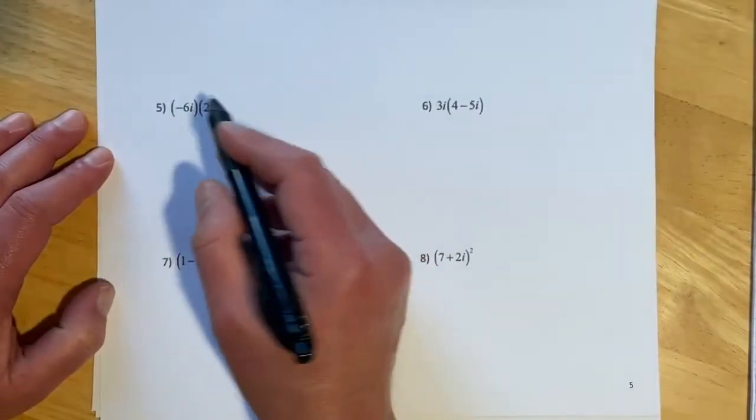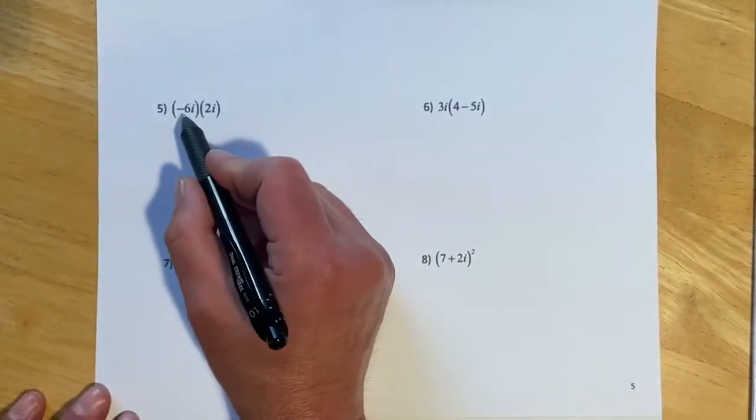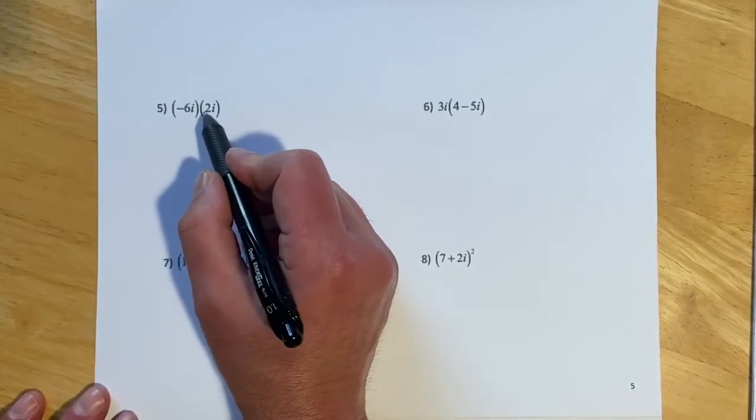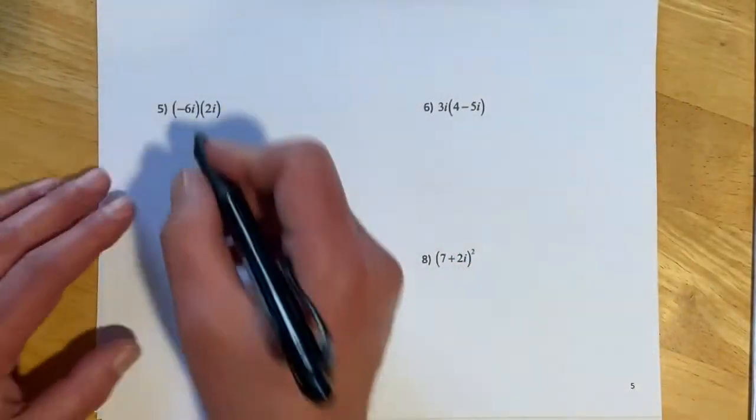Okay, for this next round, we are multiplying. And much as you would do if this said -6x times 2x, it's basically the same idea.